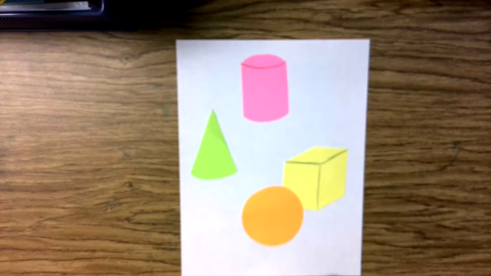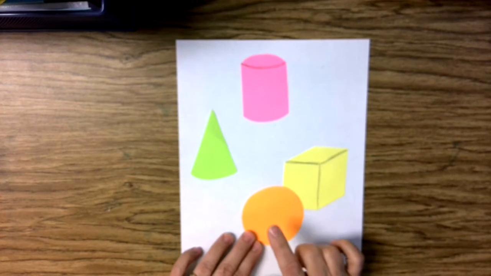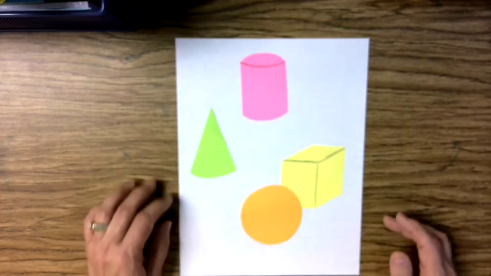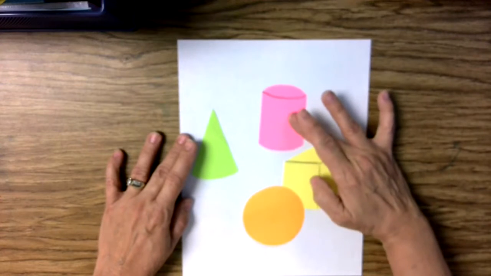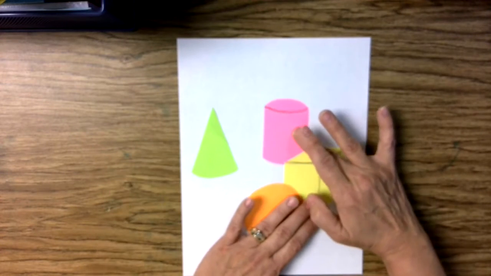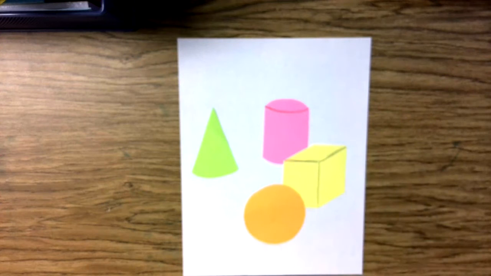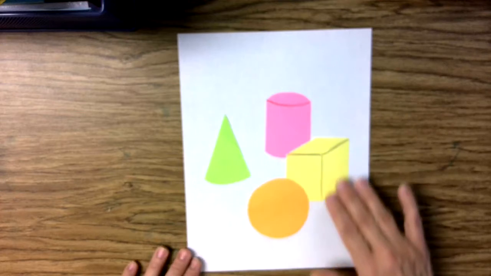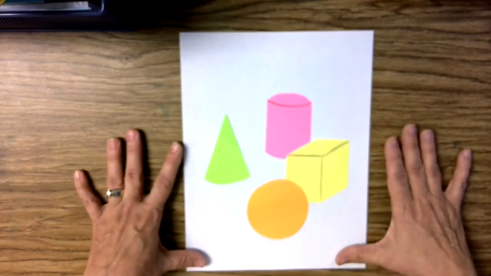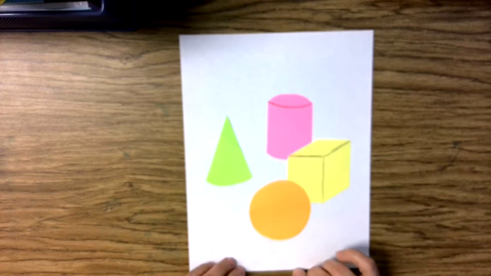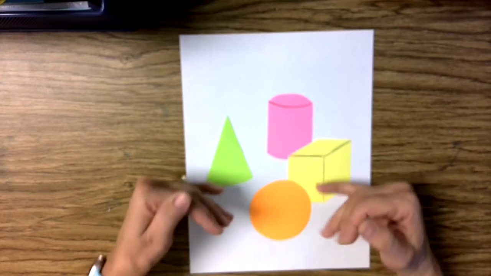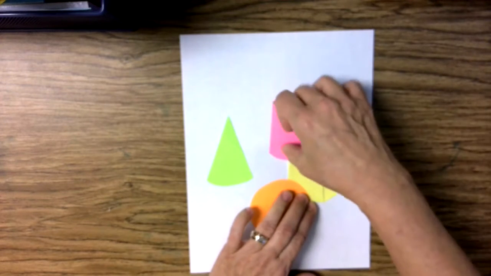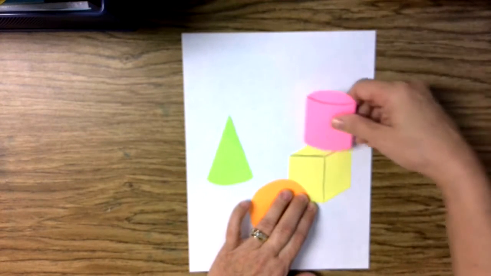Now these two have a relationship because we have overlapping of the circle and the square. So these are still kind of floating out there on their own. I could easily bring down the cylinder and place it behind the cube. And this one can sit by itself. So we still have movement and flow with the objects on the paper, but we have a relationship because you can tell that the circle is in the foreground, these two are in the middle ground, and this one's in the background.